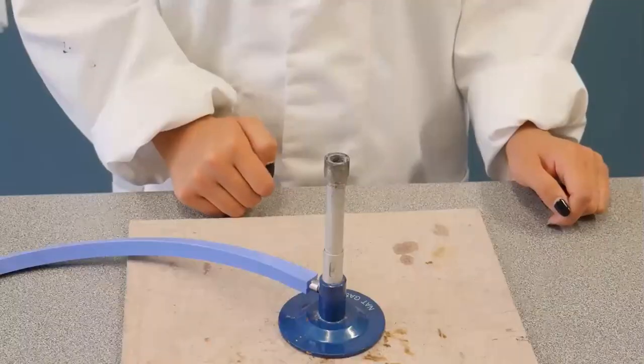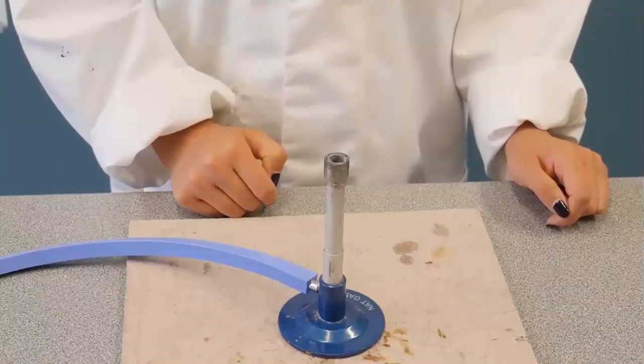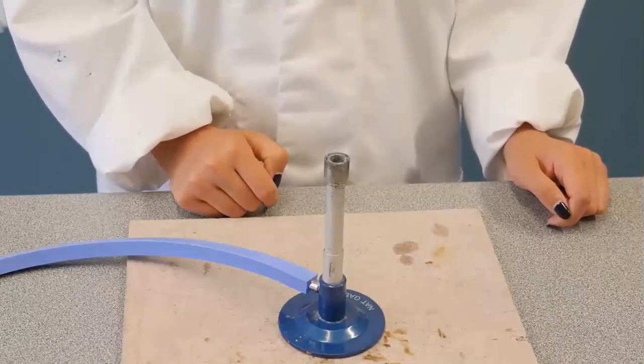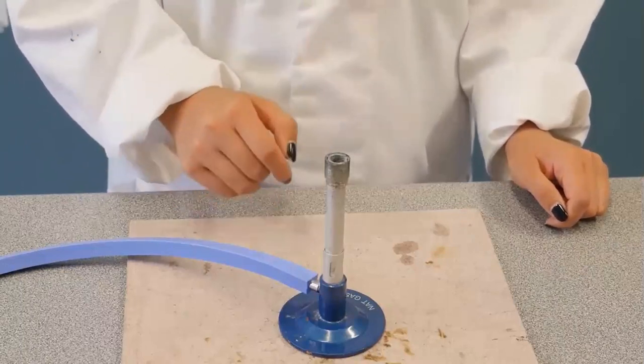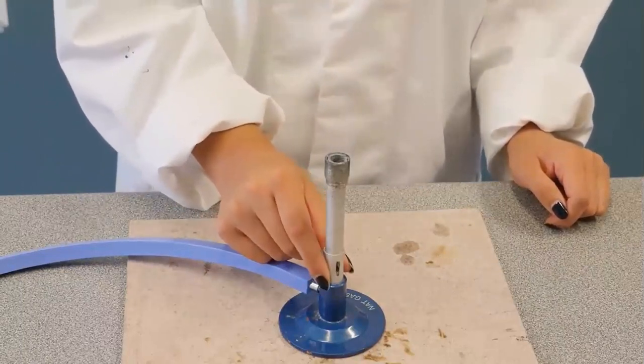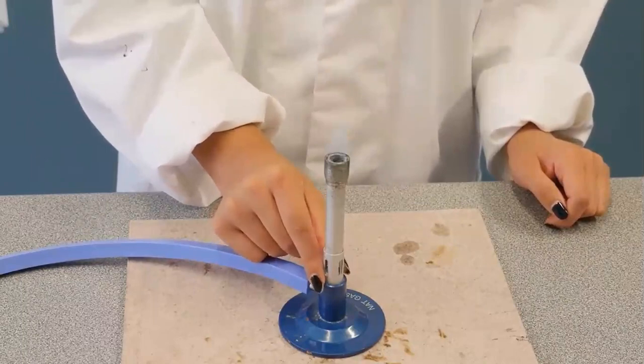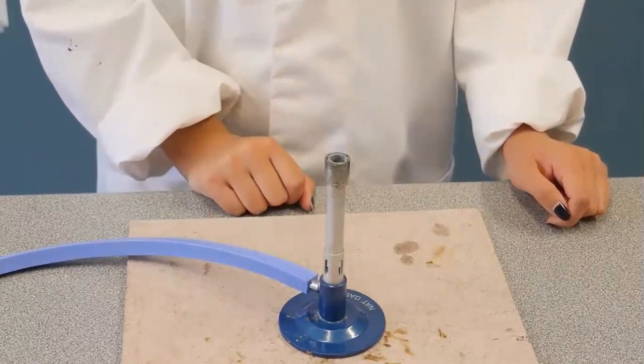Now you've successfully lit the Bunsen burner, you should begin with a bright yellow flame. This is called the safety flame because it's easy to see and isn't as hot as the full flame. To get a hotter flame, we need to mix in more air. To do this, turn the collar to open the air hole. You will now have a blue flame with a bright blue inner core. The hottest part of the blue flame is here at the tip of the cone.